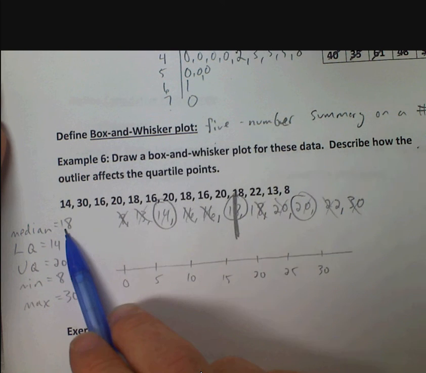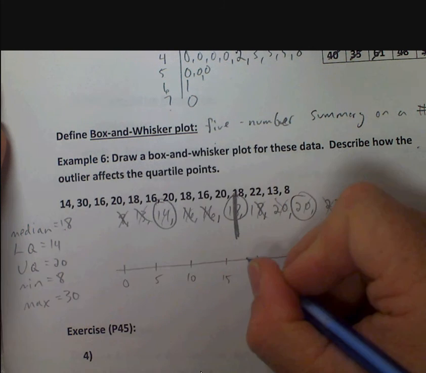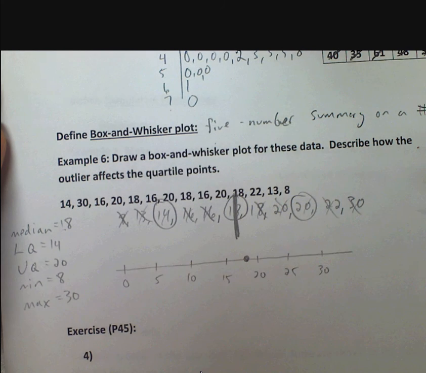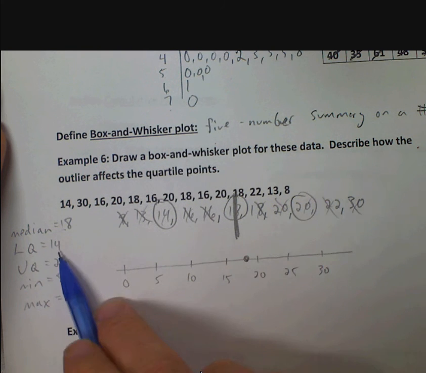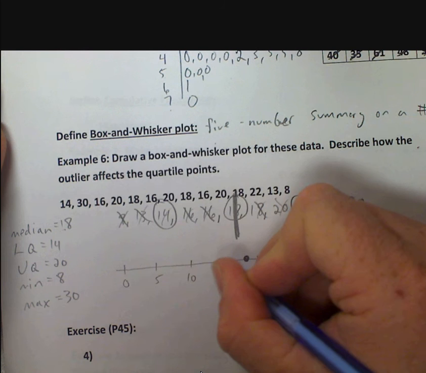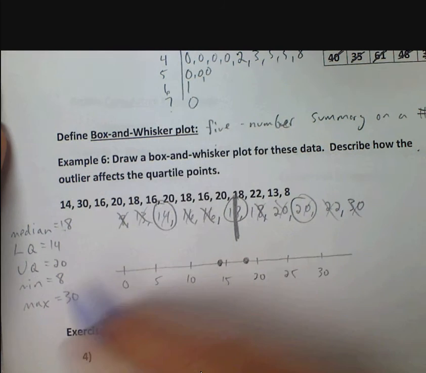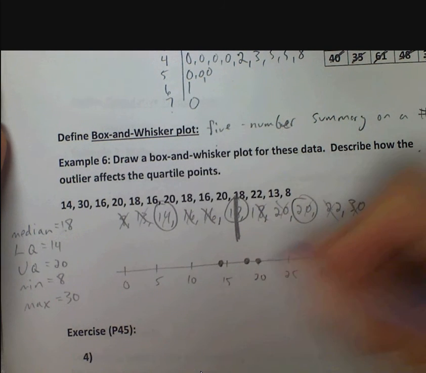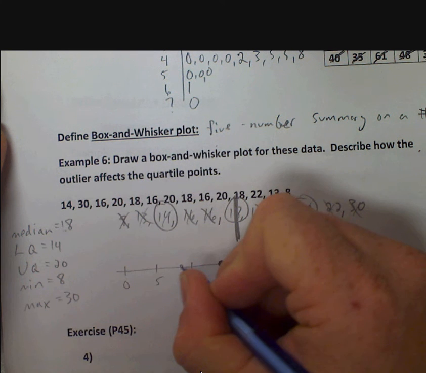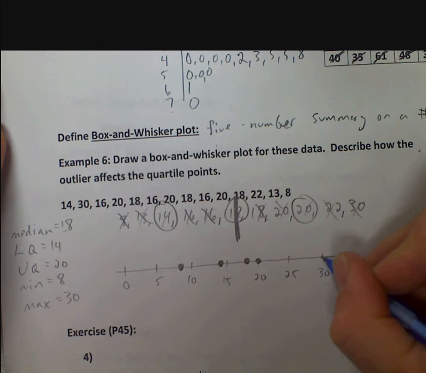So my first dot is 18. So I plot 18. That's the median. Lower quartile is 14. Upper quartile is 20. Minimum is 8. Maximum is 30.